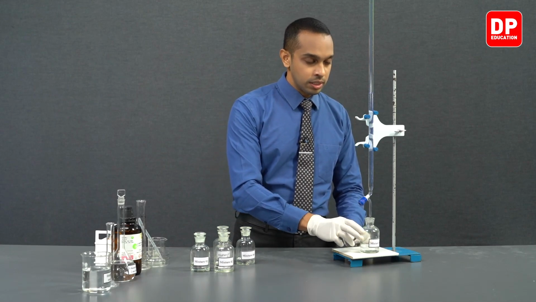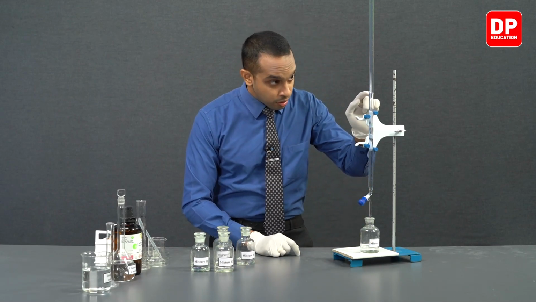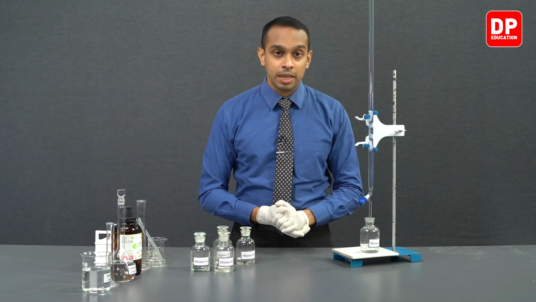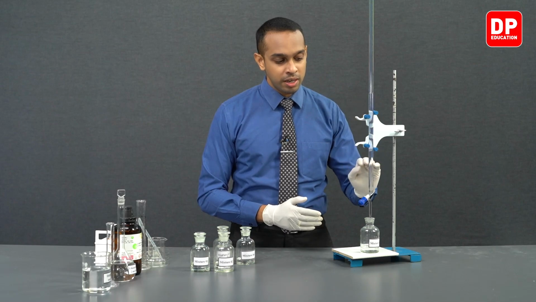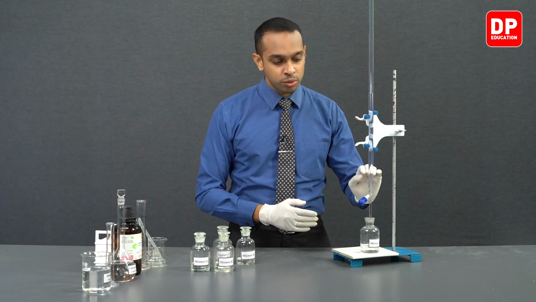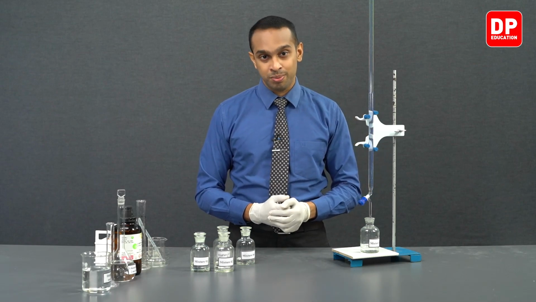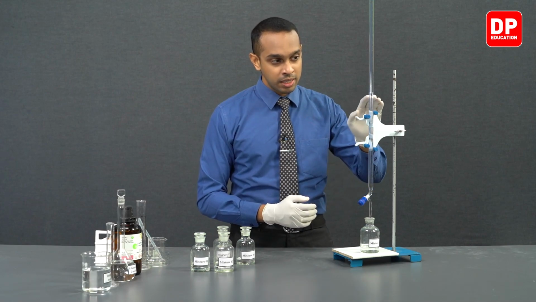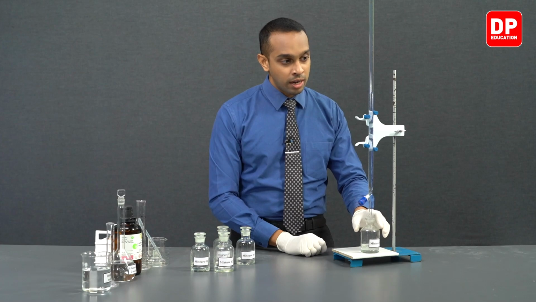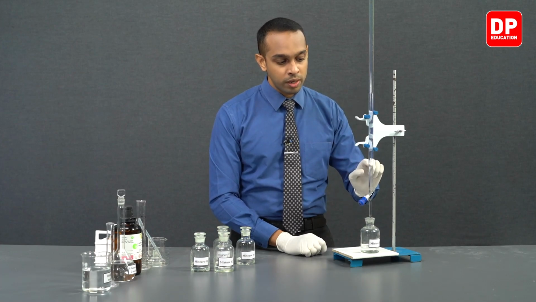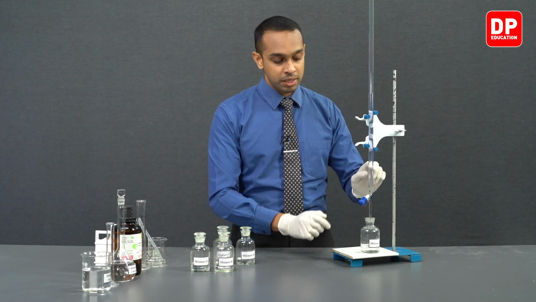20 milliliters. Now the burette reading as it stands is 25 milliliters. So if you add 20 milliliters, the burette reading should go to 45 milliliters. So I will be adding ethanoic acid to this reagent bottle until the burette reading comes all the way down to 45 milliliters.